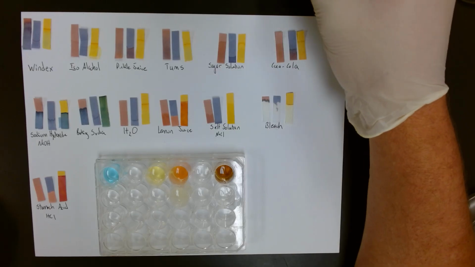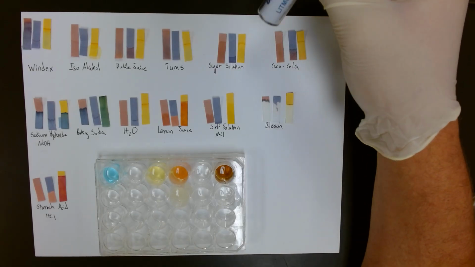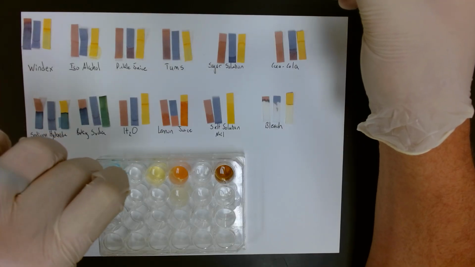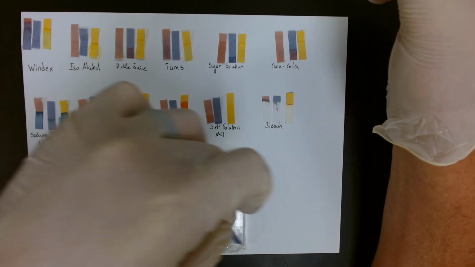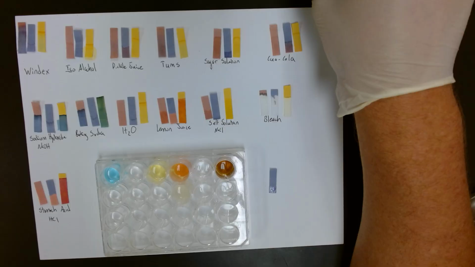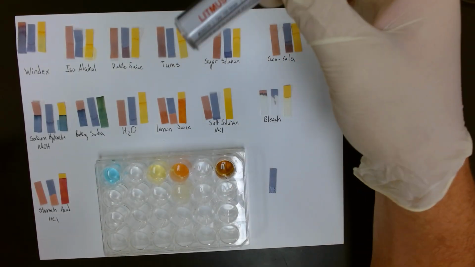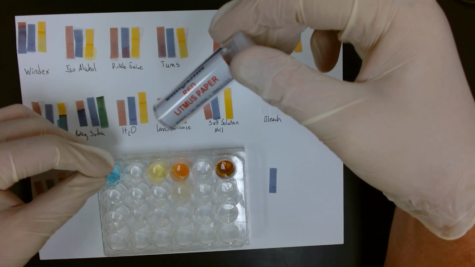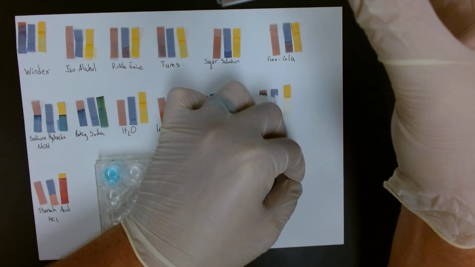How we test this is we take the strips. First our blue litmus paper, we dip that into our solution, and then lay it out. Then we take our red litmus paper, do the same process, and lay it out.